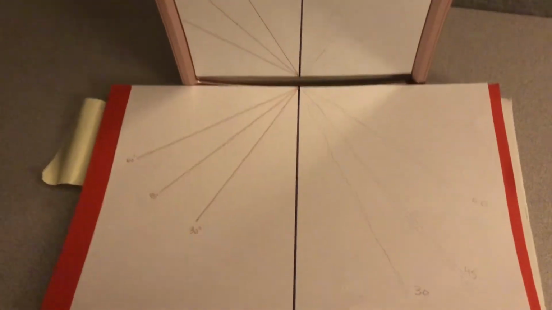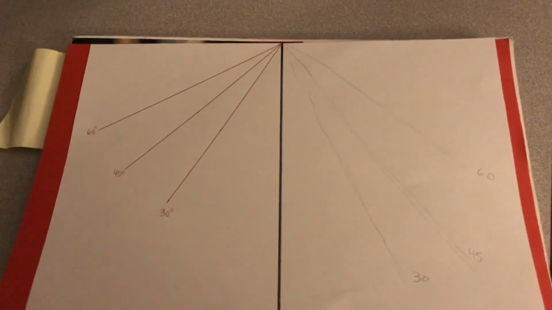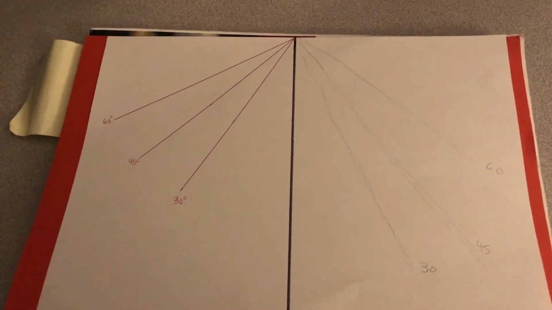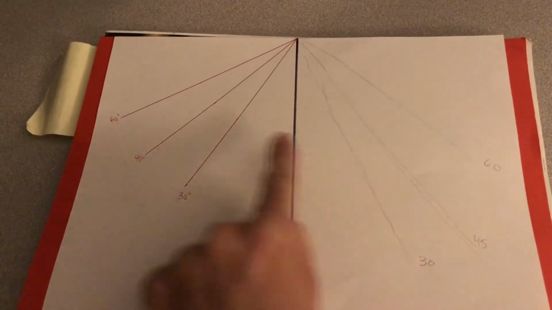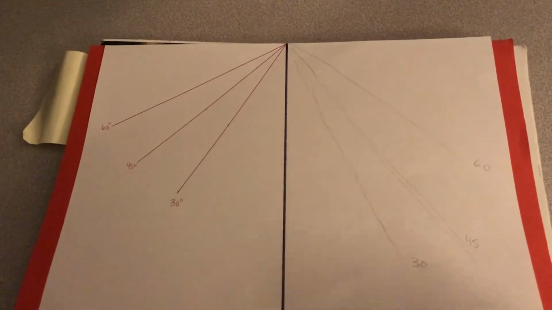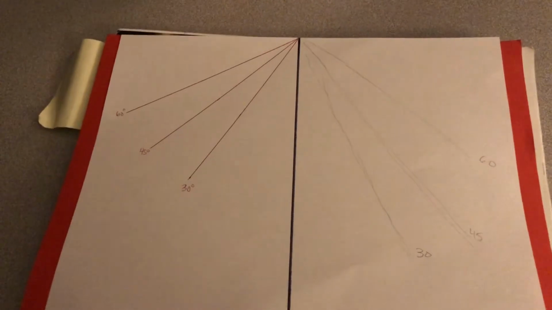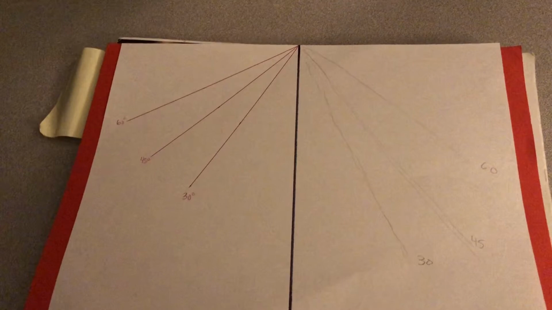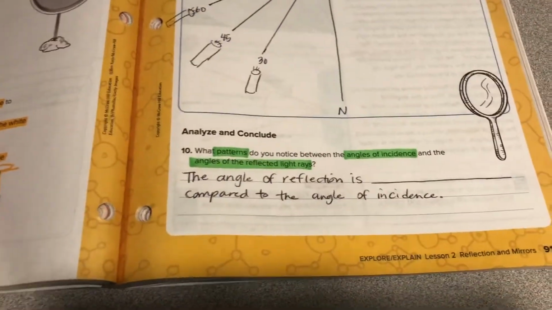And now you can see what's happened here. This is the data that you want to write in your book on page 91. Notice where the 30 and the 30, the 45 and the 45, and the 60 and the 60 are. And for the last question, number 10, when we analyze this drawing, it says, in fact, let me come over here to our question. Oh, there it is, right there.